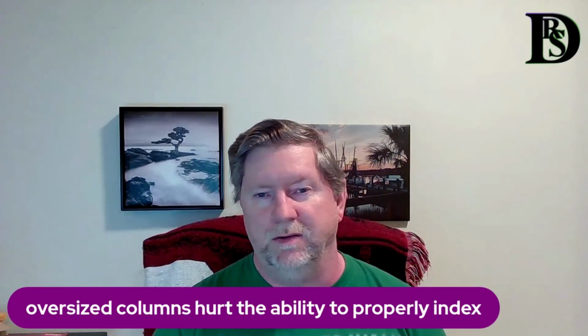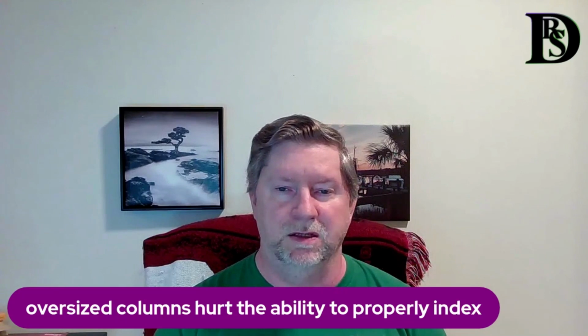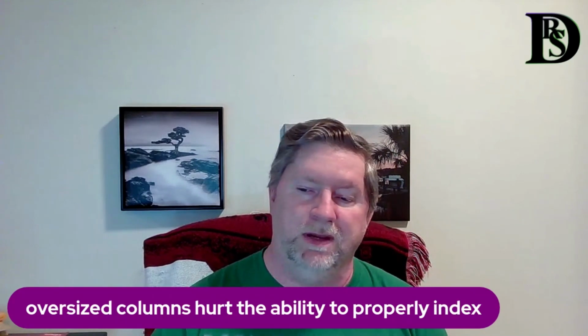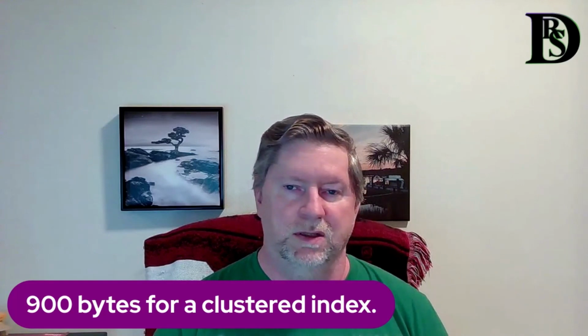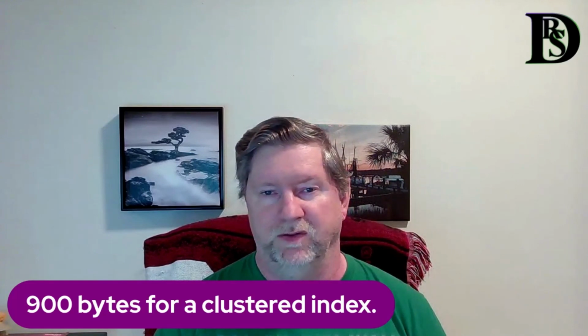Oversized columns also can hurt the ability to properly index. And here's what I mean by that. You only have 900 bytes for a clustered index. The clustered index in SQL Server is the key column, the one or more columns that are actually ordering what we call the lower leaf levels of the table. It's the ordered table. You only get 900 bytes. So if you're using several columns of large strings as your clustered index, you might be bumping up against this limit.